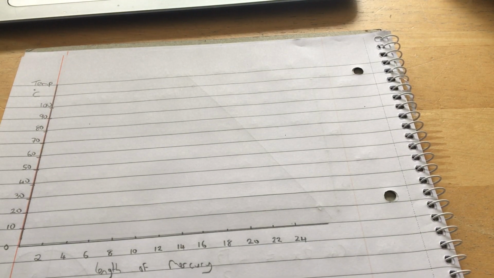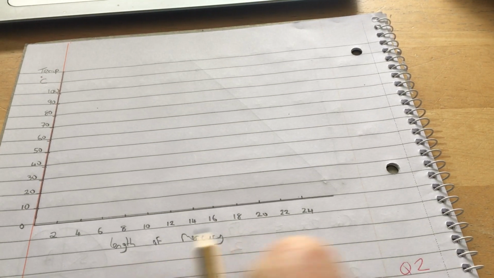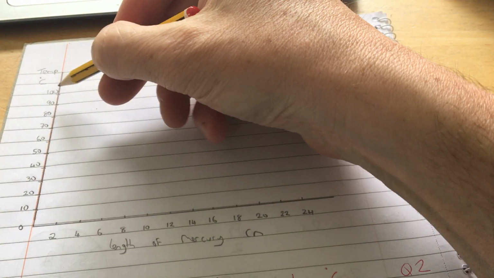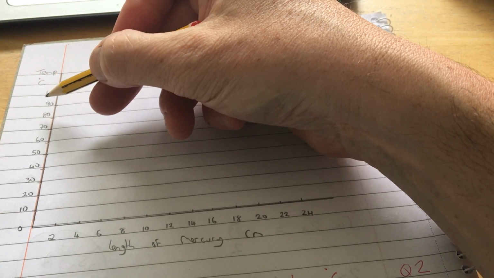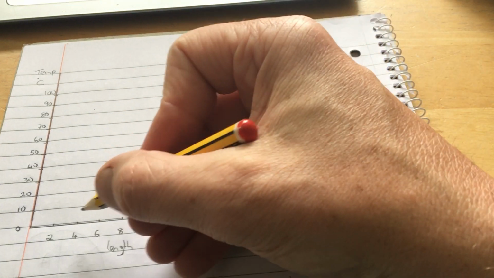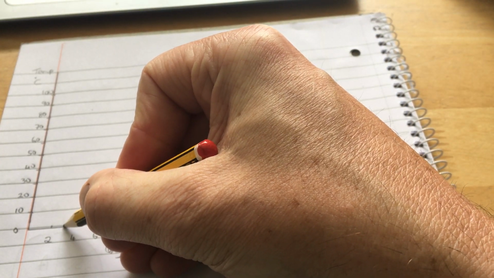So if you look back at that question again, you have 2 points here. So here's the length of the mercury in the column. I've done it in this scale here. It's measured in centimeters. And this axis here is the temperature in degrees. So the length of mercury in a capillary tube is 3.2 centimeters when it's placed in melting ice.